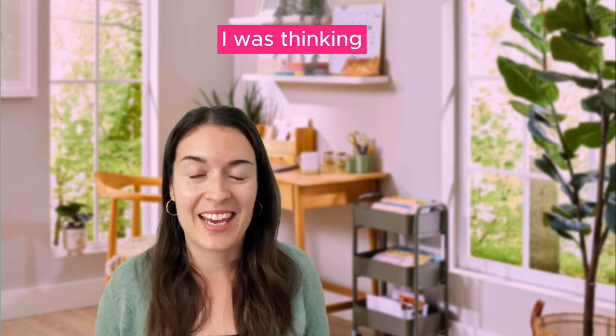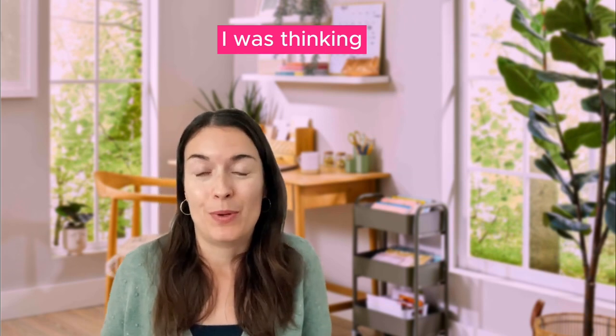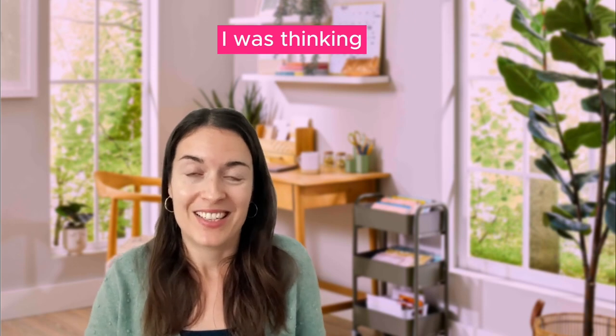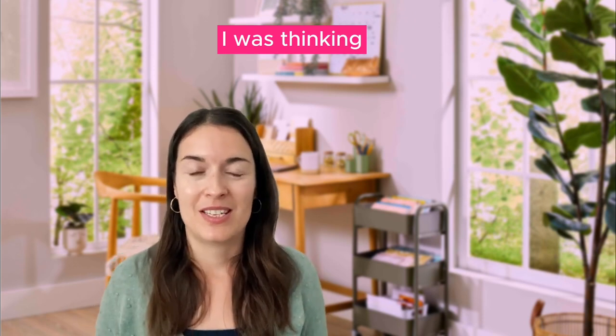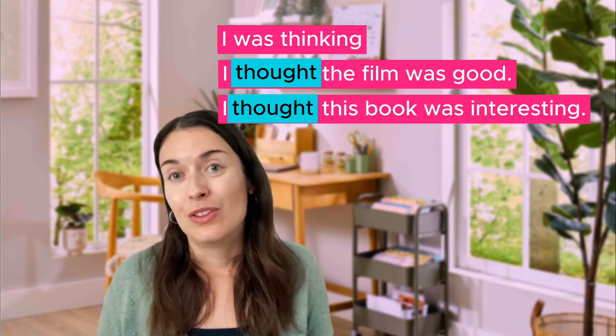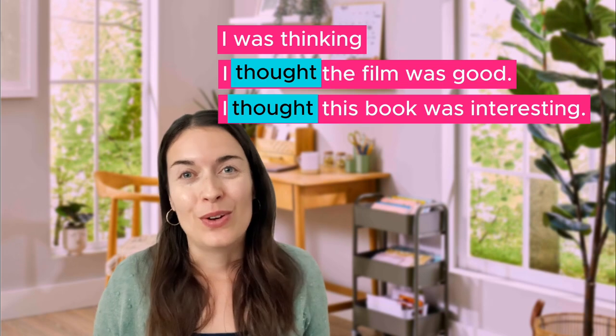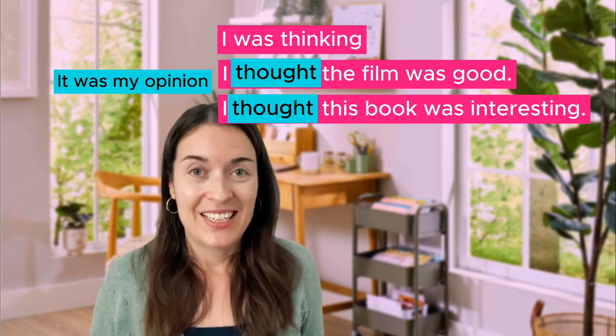I was thinking. Think is usually used in the past simple when used in the past, not the past continuous. I thought the film was good. I thought this book was interesting. So I thought means it was my opinion.